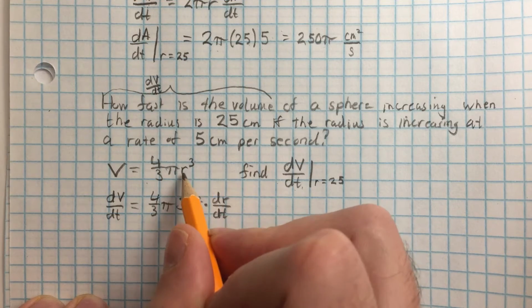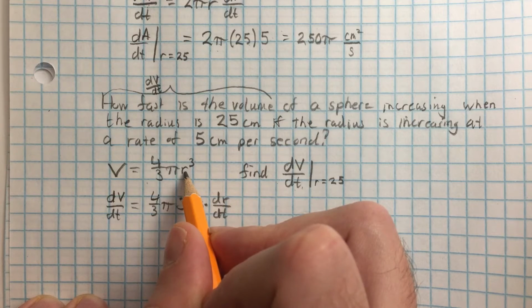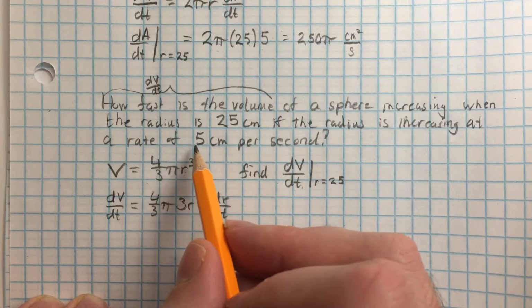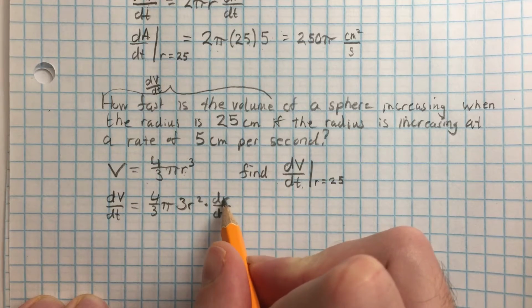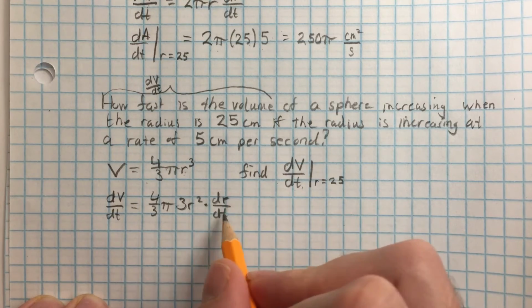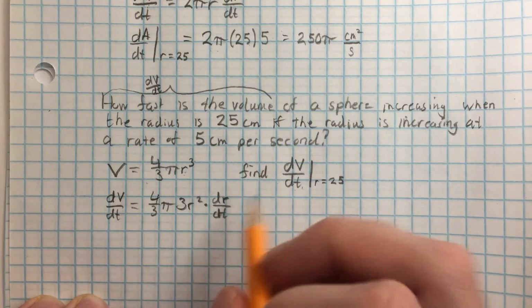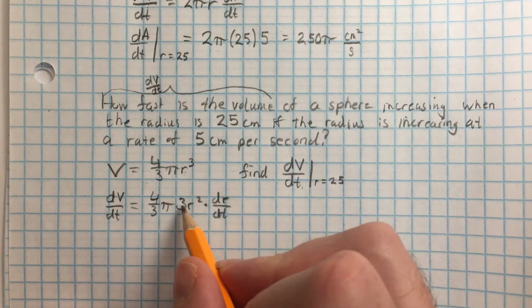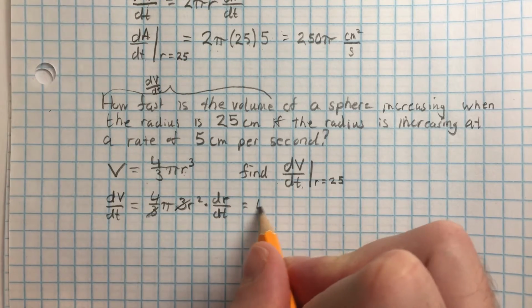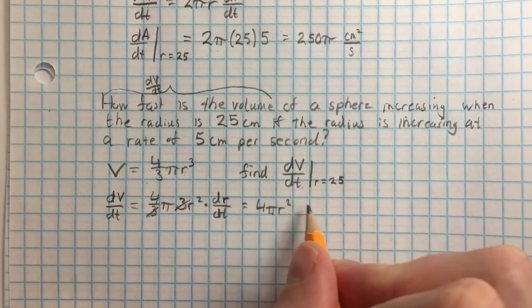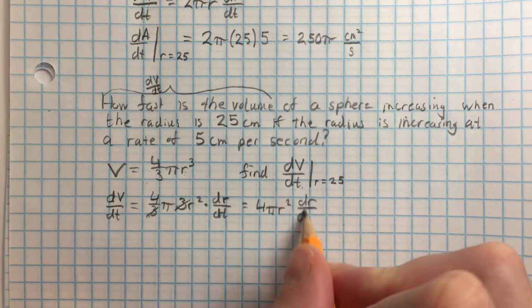Cubic on the outside, r on the inside. r is a function of time, because again, the radius is changing with time, particularly at this rate, 5 centimeters per second. So therefore, the chain rule needs to complete this, and we'll get dr/dt, in a sense, popping out of the right-hand side. The 3's cancel here, and we end up with 4 pi r squared dr/dt.